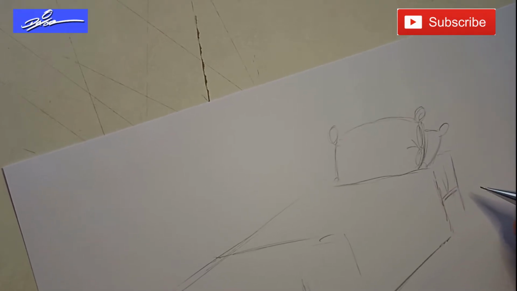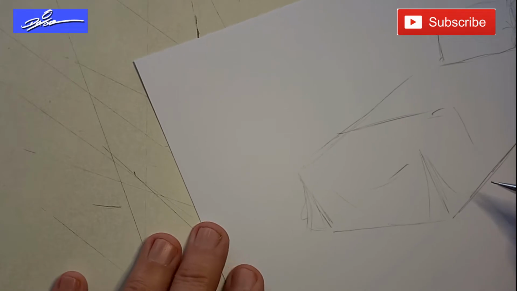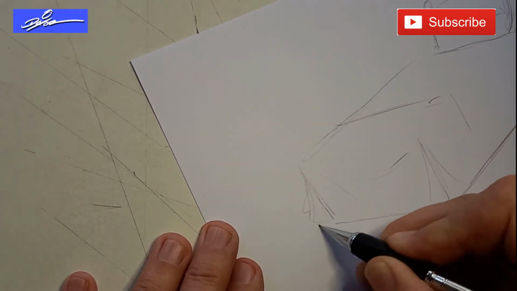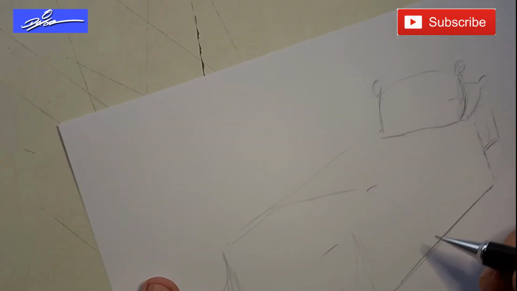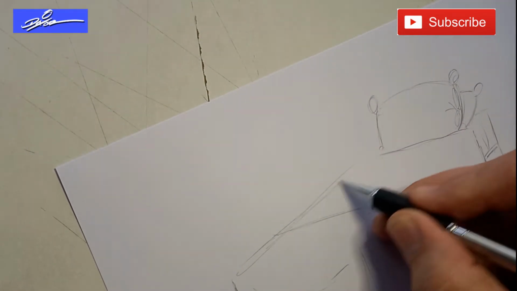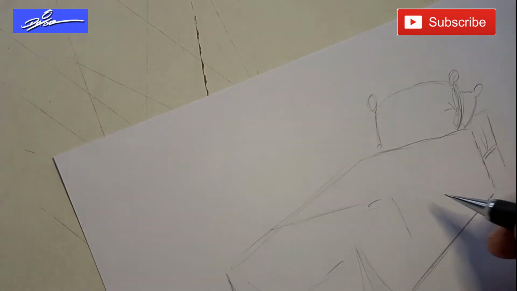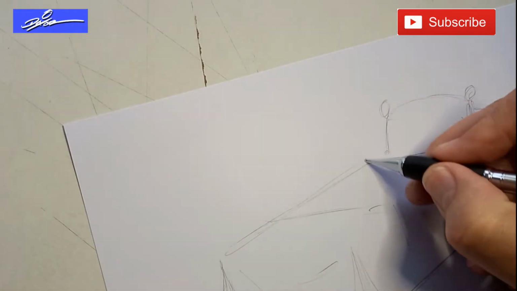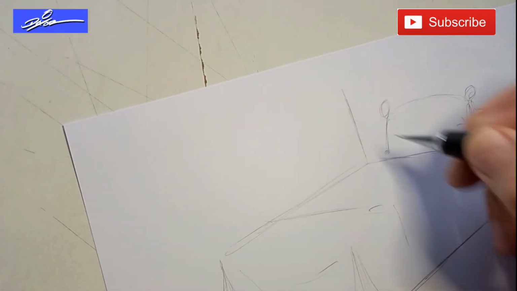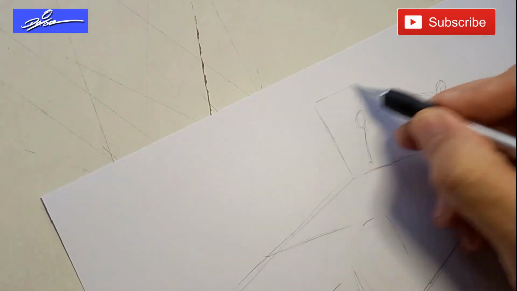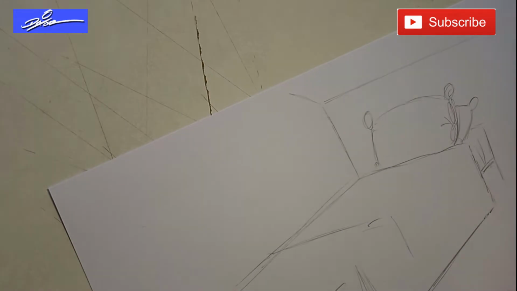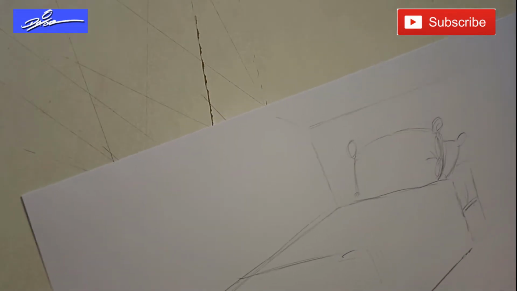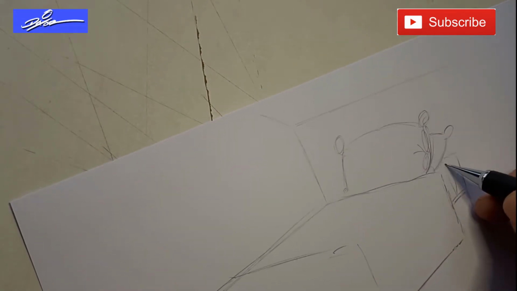Okay, so we got the bed. Now we'll have it in the corner of the room. So we'll do a bit of skirting board here. And we'll just keep it a bit messy. There we go. And do that little bit there. And when I'm doing kids' rooms, I like doing the walls like that. Don't ask me why, I just like it.